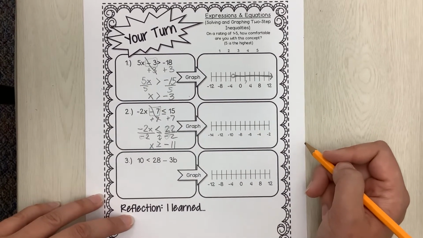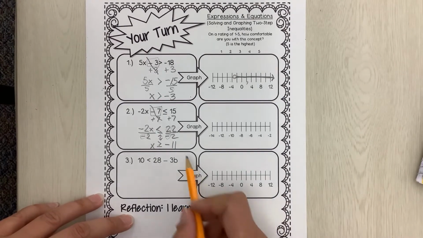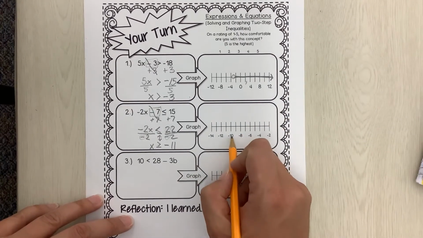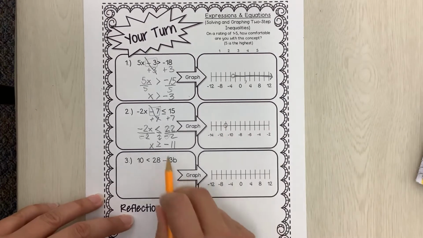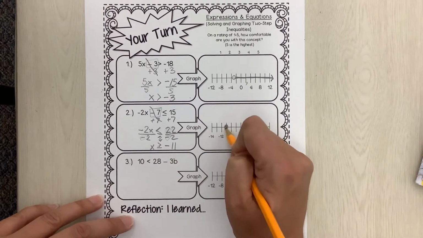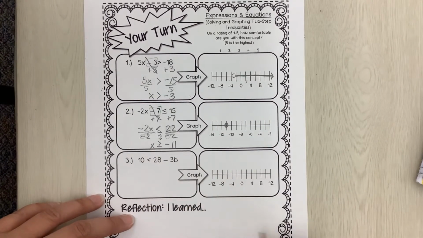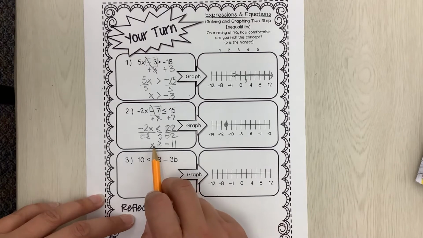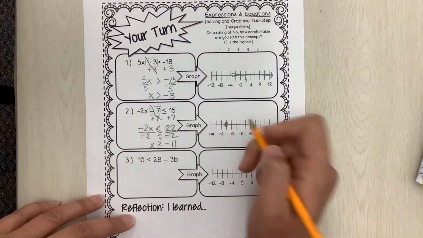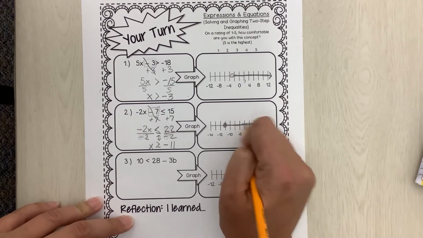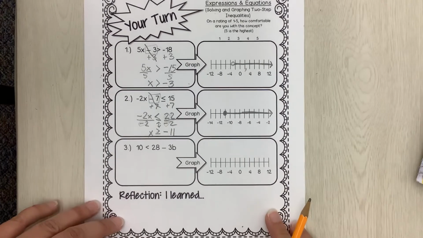All right, so let's put it on our graph. Find negative 11. Well, if here's negative 10 and here's negative 12, here's negative 11. And I'm going to close it because it's equal to. Negative 11 can be equal to negative 11. And let's see, x has to be greater than or equal to negative 11, which means I'm still going to the right on my number line. Greater than.